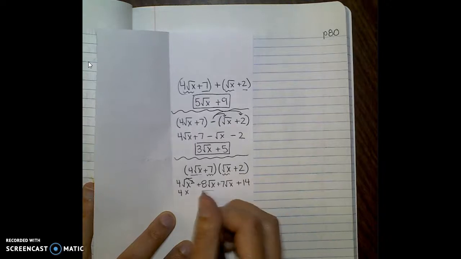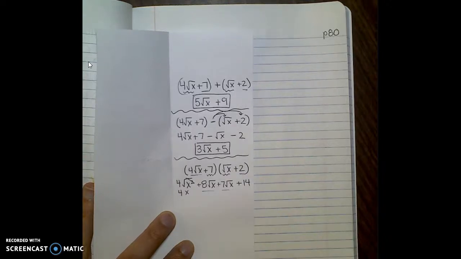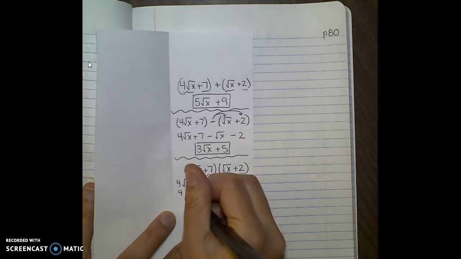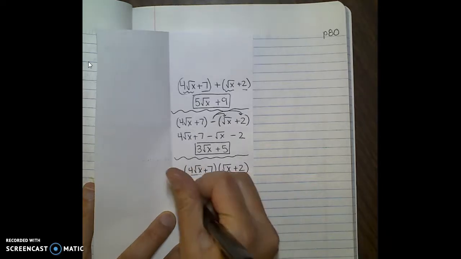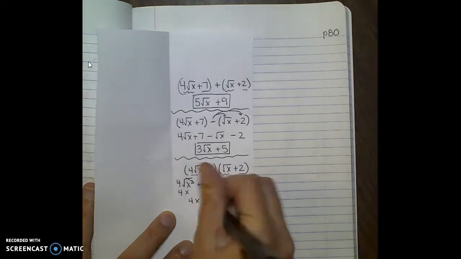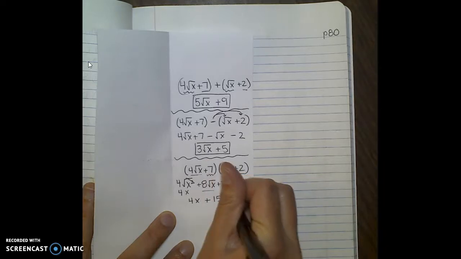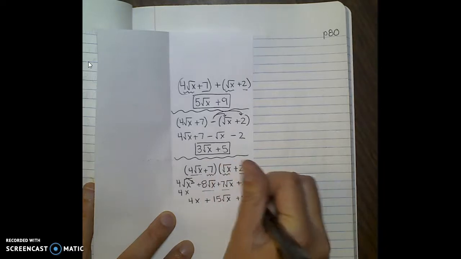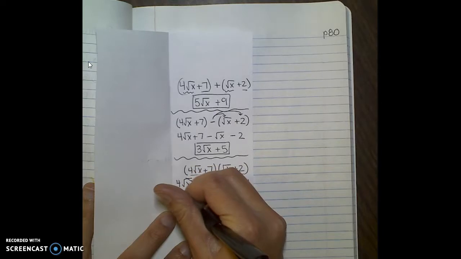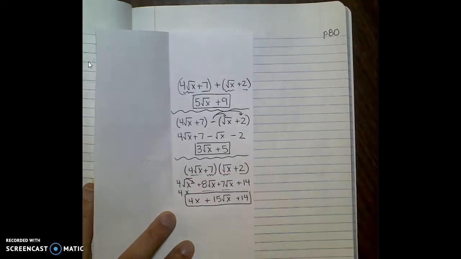And then if I look through, I can combine these two because they're both square roots of x. But I can't combine the 4x and the 14. So we're going to have 4x plus 15 square root x plus 14. And I can't combine anything else, so that is as simplified as I can get.